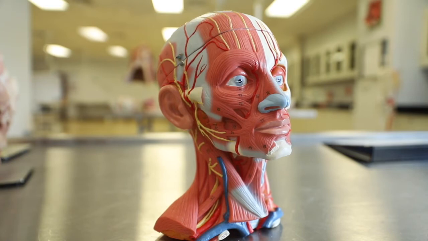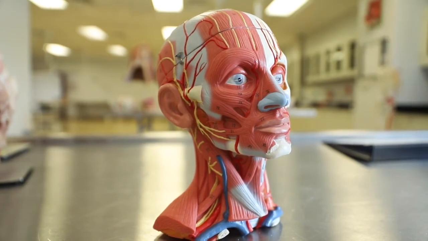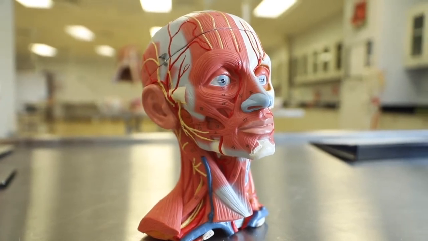This happens because those muscles are mainly inserted into the skin, or have attachment to the skin.